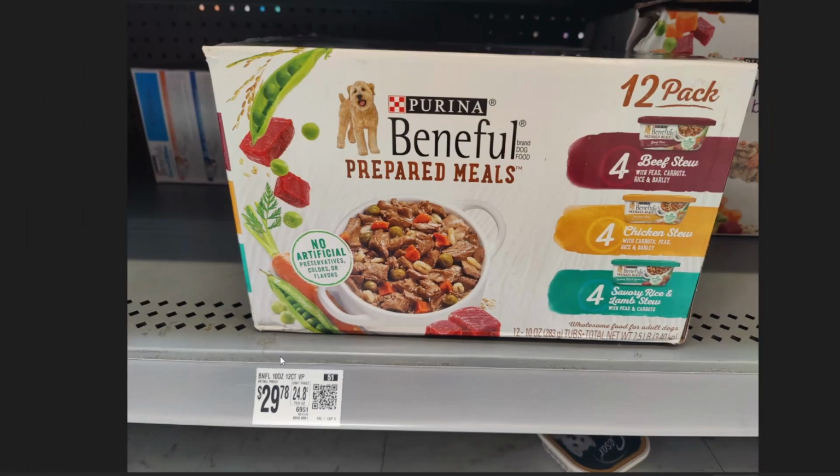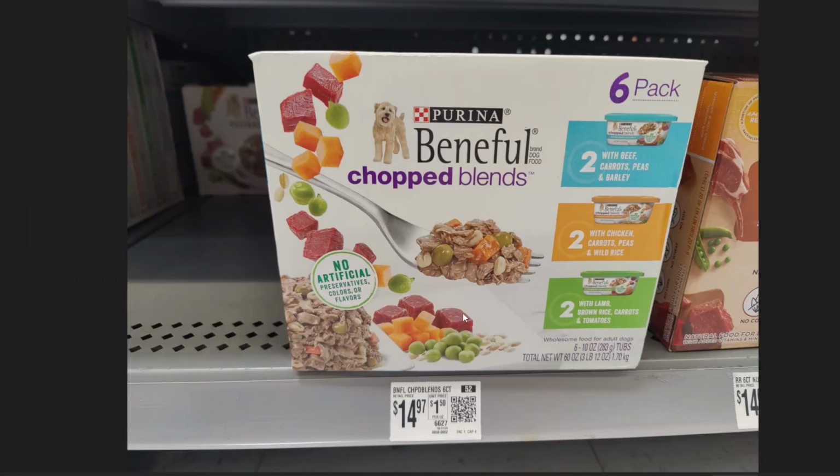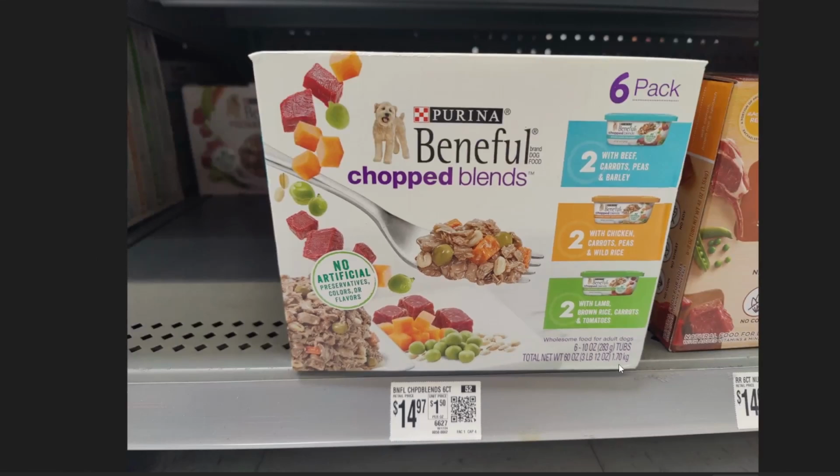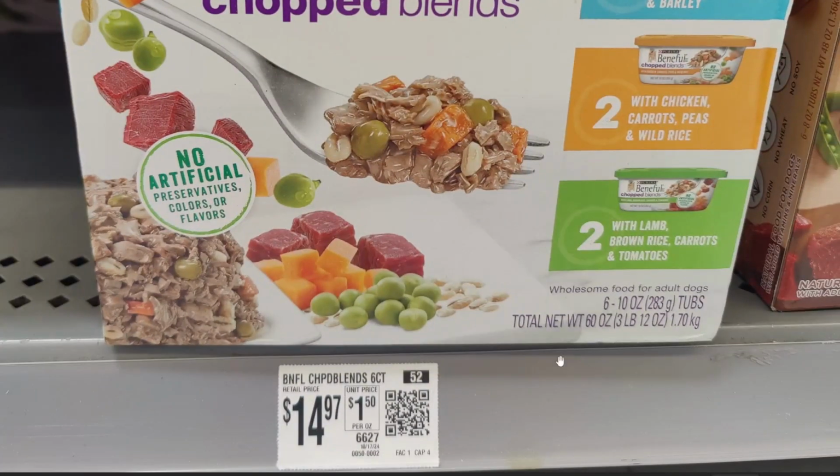All right. Something's not adding up here. Something looks a little off. So let's do some math. Instead of doing ounces, because I just don't feel like adding it up. I mean, it says total net weight 60 ounces, which is fine. But we're going to switch it up a little bit.